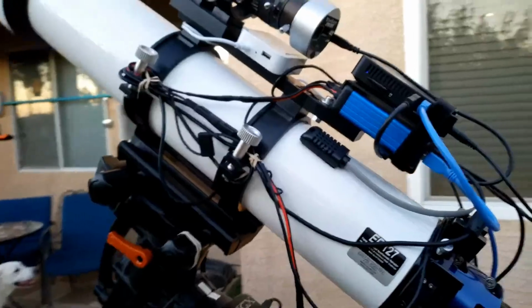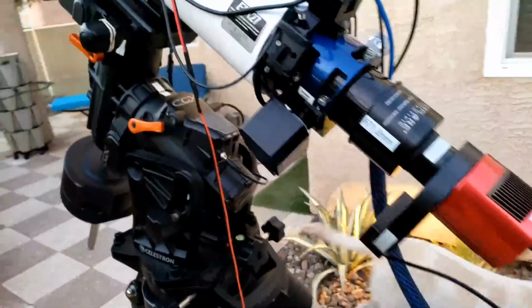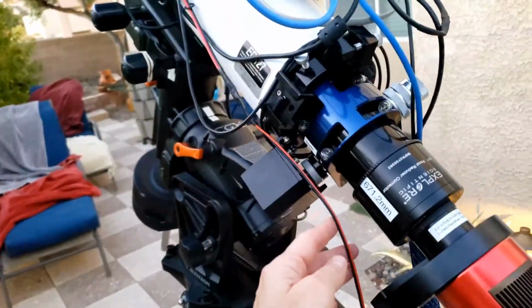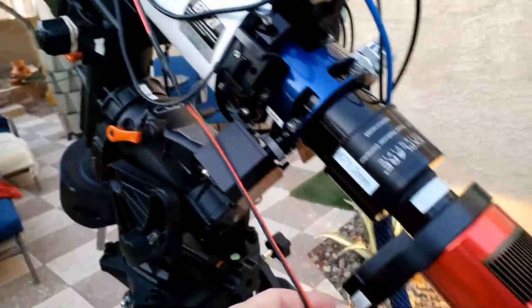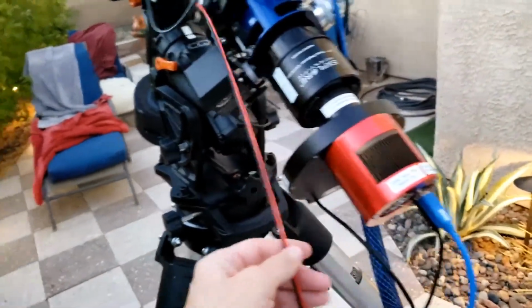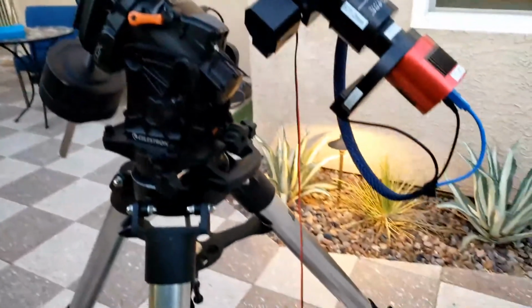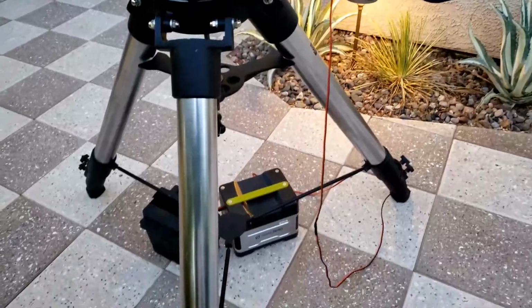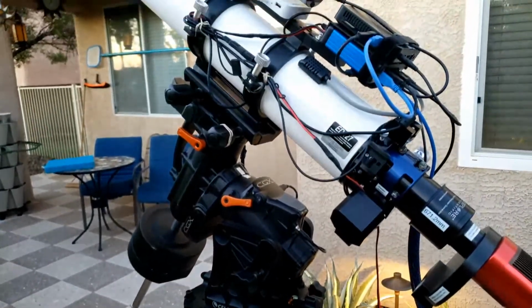I've got things cable managed as good as I can, so I don't think I get much of an issue with cable snags or cable weight. Not exactly sure where this should go. Should it go off the back end of the scope here, or should I just let it dangle somewhere like that? It doesn't really seem to add too much pull or too much weight unless it gets snagged.